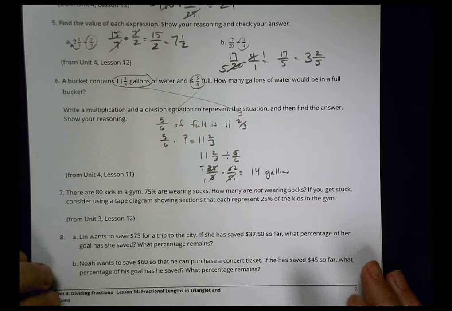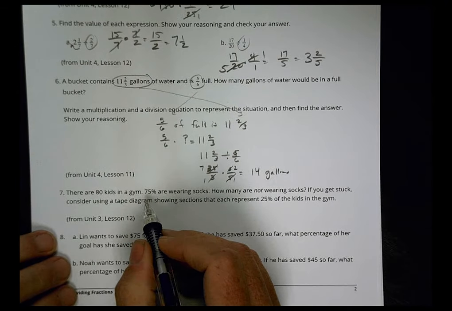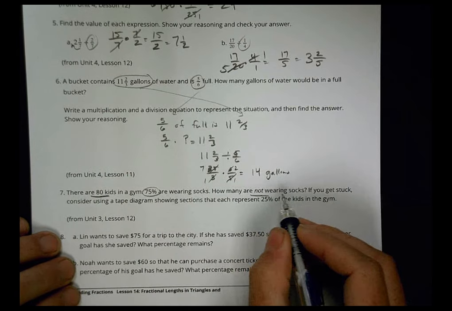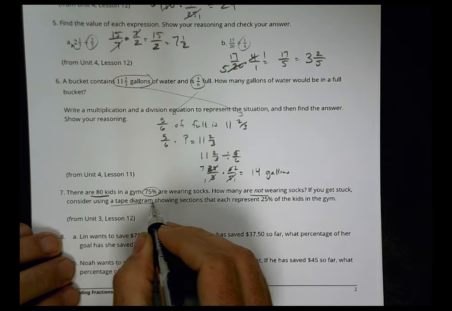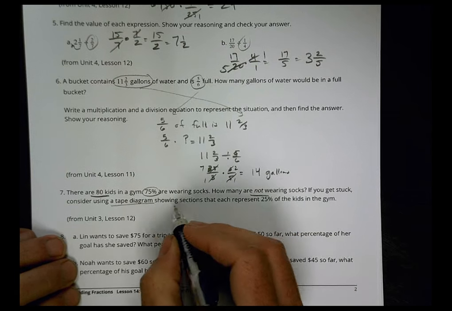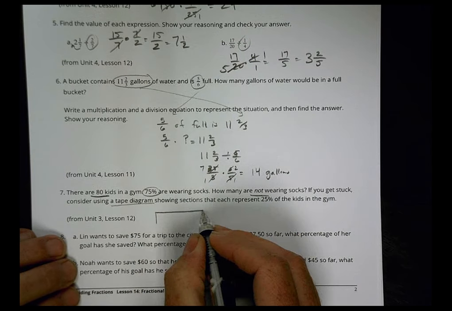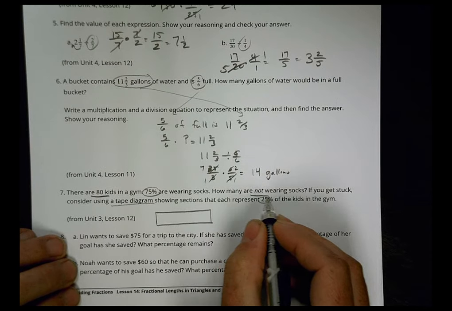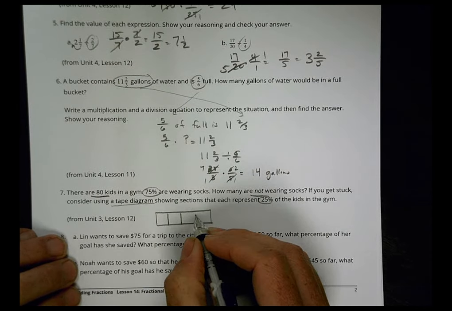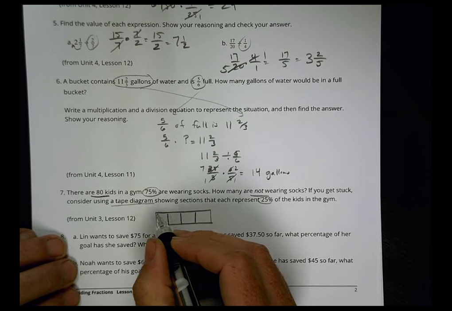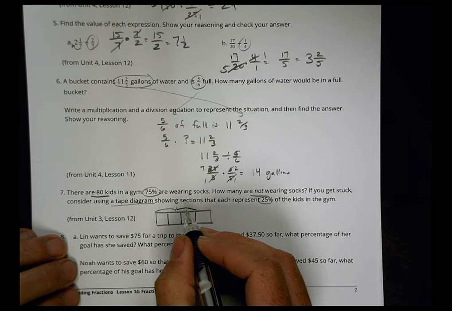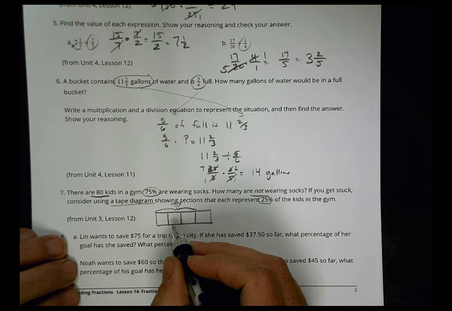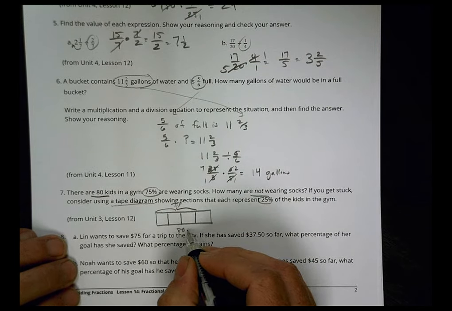Number 7. There are 80 kids in a gym. 75% are wearing socks. How many are not wearing socks? If you get stuck, draw a tape diagram. Well, let's do it. So we have a tape diagram, and there's our whole thing. And we're going to make sections of 25% because we know that 75 works there nicely, right? So this is 75%. Right there is 75%. We know that there are 80 kids total in the whole thing.